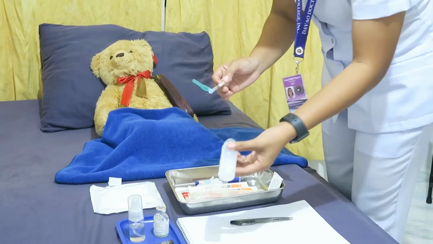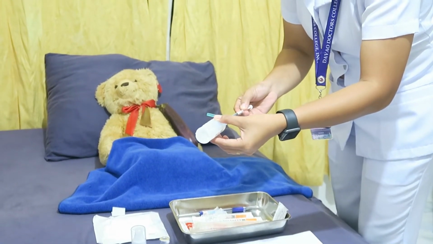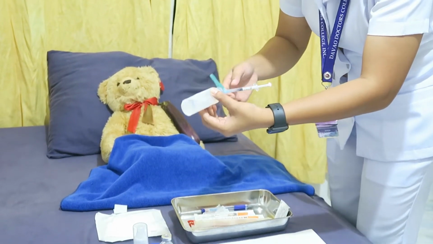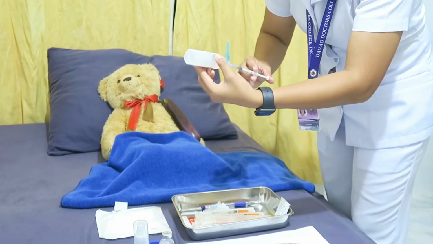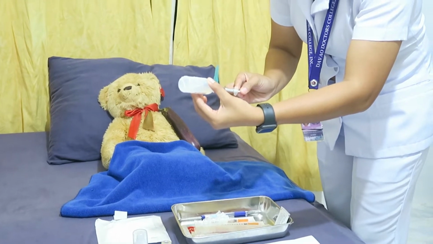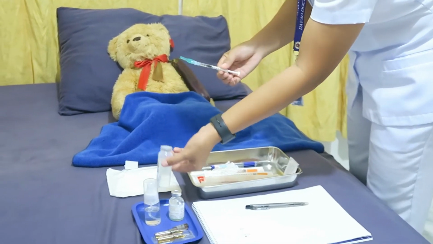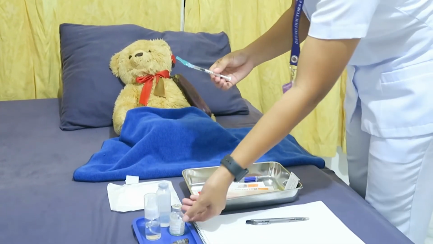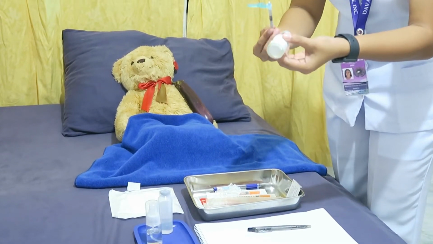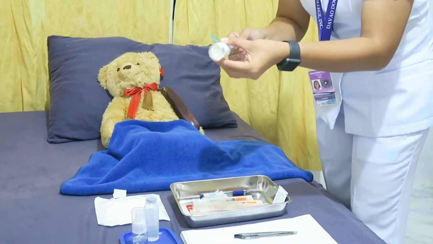So this is the vial. Let's insert the needle. As you can see, the air is here, so let's insert it into the vial. Remember, insert it into the center of the vial.